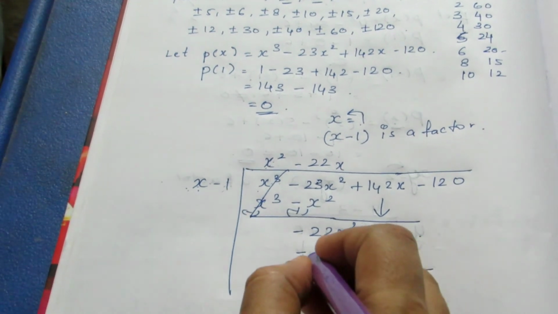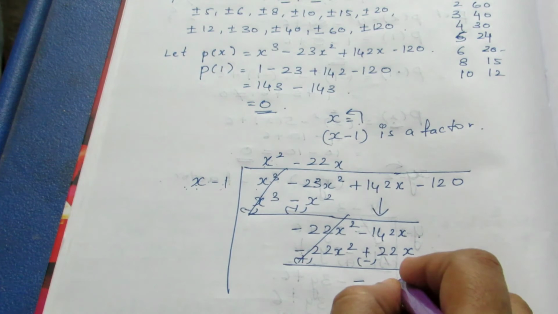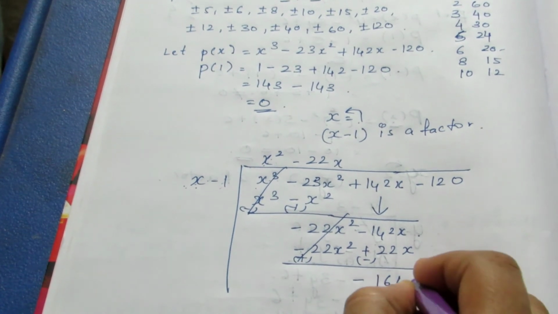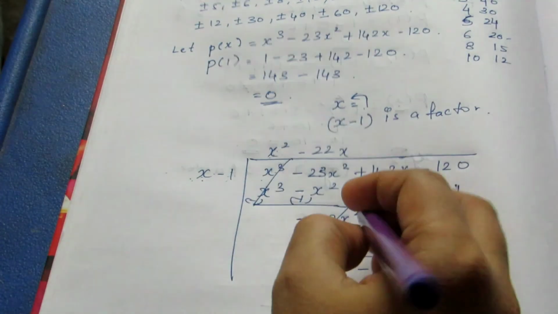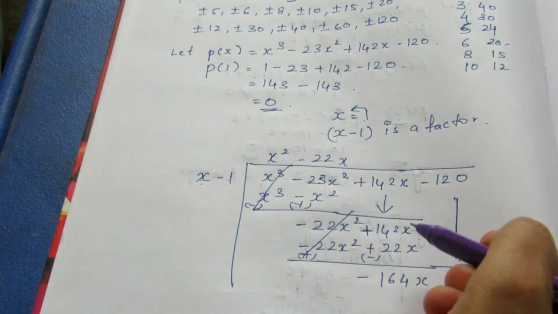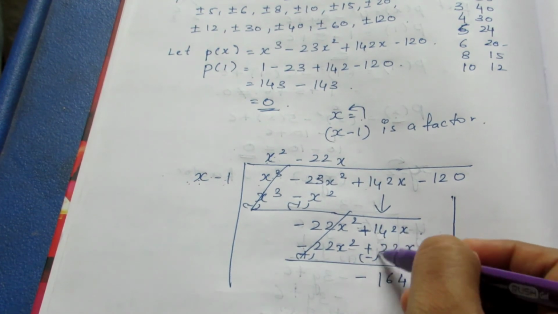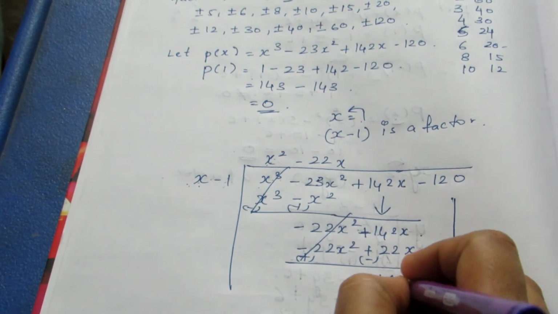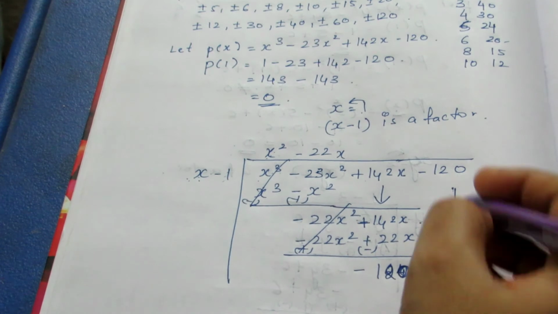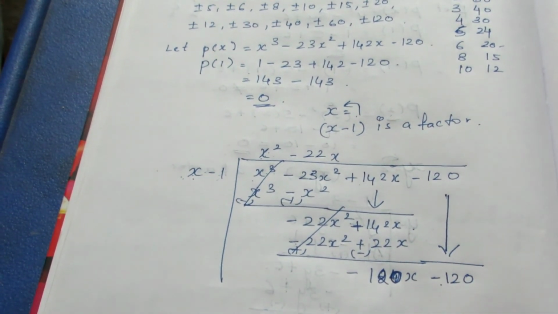Change the sign for subtraction. This gets cancelled. Here it becomes 164. Here it is plus 142. I have written it as minus. No, it is plus 142. If I subtract, I get 120x. Now bring the next number down. It becomes minus 120.